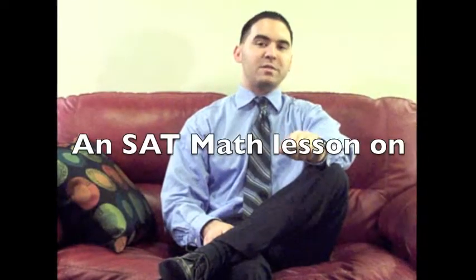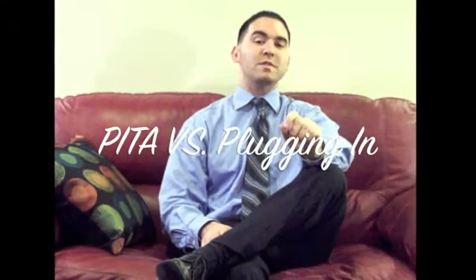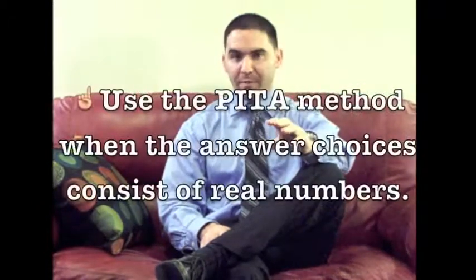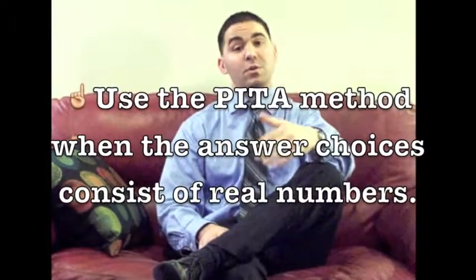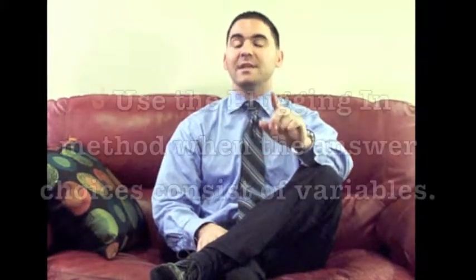People often get confused about the difference between the plugging in method and plugging in the answer, or PITA, method. The basic difference is you will use the plugging in the answer method when the answer choices are real numbers, for instance 3 or 7 or 15, and they're always going to go in ascending order, from smallest to greatest. And they're answers that you can put into the word problem and it's going to give you all the information you need.